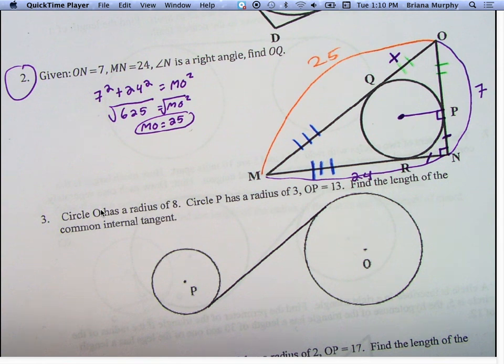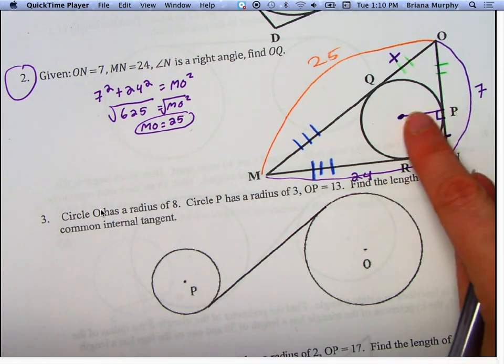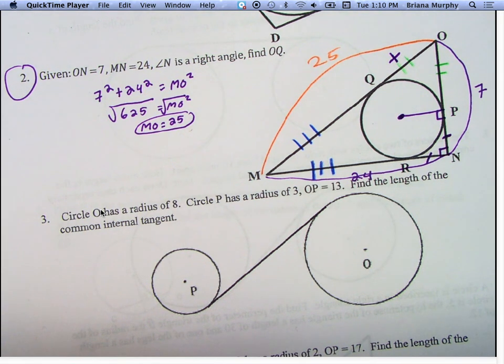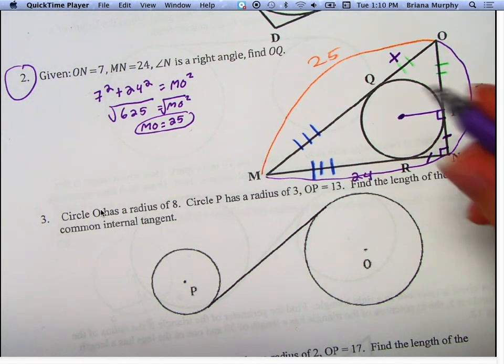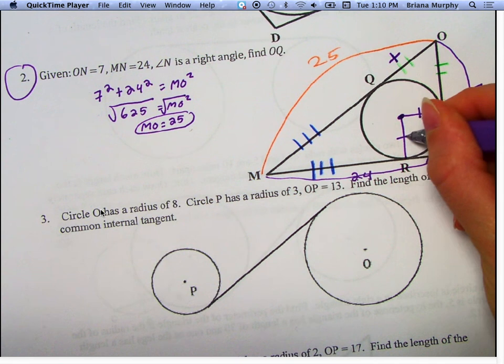Well, this kind of looks interesting to me. So this length right here and this length right here look awfully similar. How could I say they're equal to each other? So I've got a 90 degree and 90 degree. Can you guys think of any shape that has 90 degrees in it when all other sides are equal? What would that be called? A square. The radii are both the same length, correct?